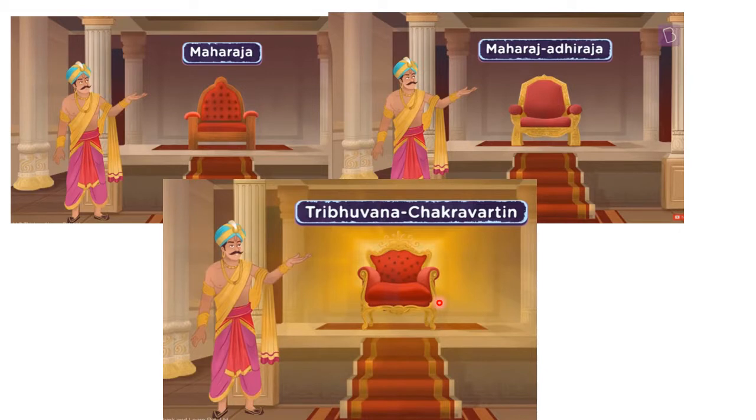Now children, when these Samans overthrew their kings, they declared themselves as kings and they gave themselves big, high sounding titles, just to show how powerful and wealthy they were. So what were the titles they gave themselves? They called themselves Maharaja, the great king, Maharaja Adhiraj, overlord of kings, okay, and they also called themselves Tribhuvana Chakravartin. That means the lord of three worlds.